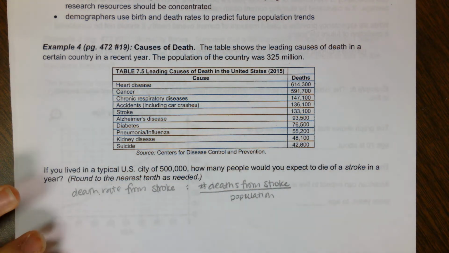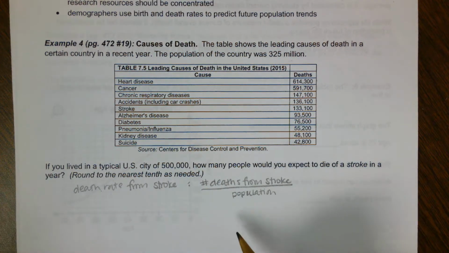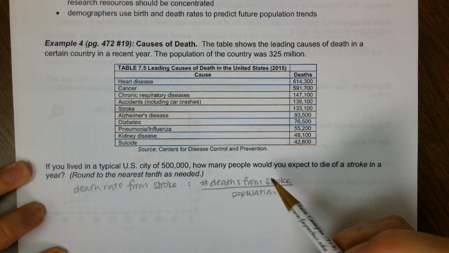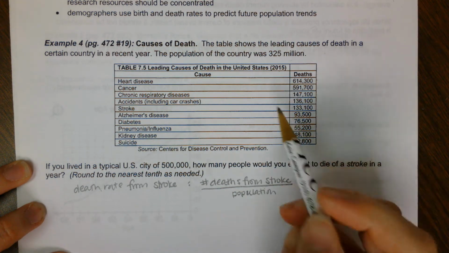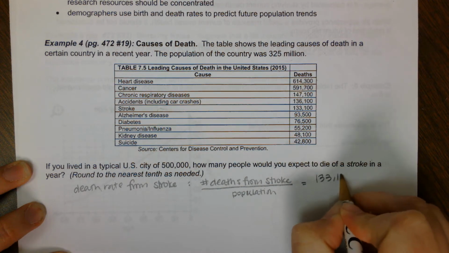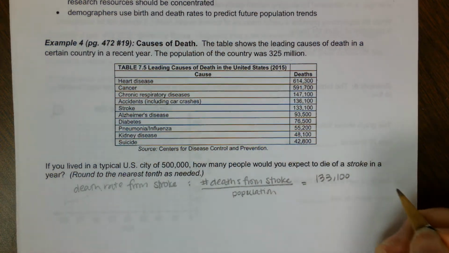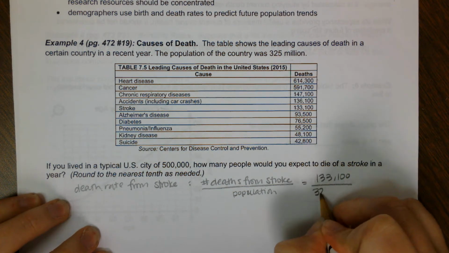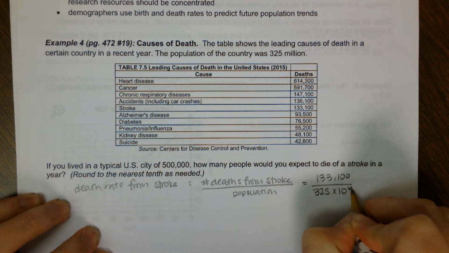Anytime we're talking about rates and probabilities, we're talking about a part out of a whole. So in 2015, for stroke, we see 133,100 people died from stroke out of a total population of 325 million.